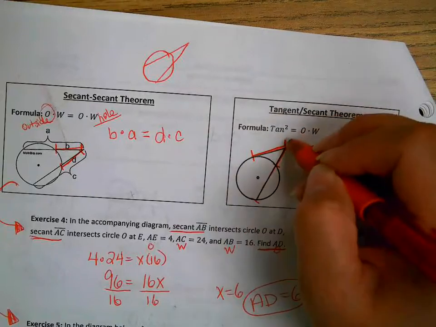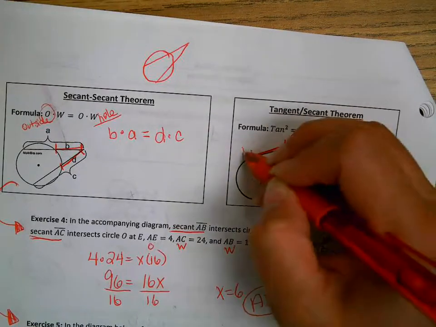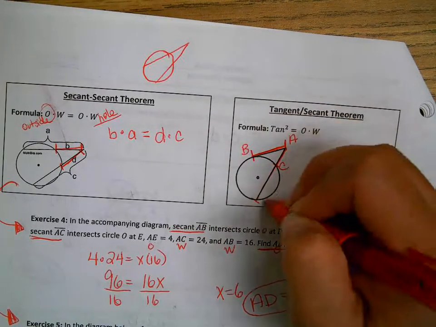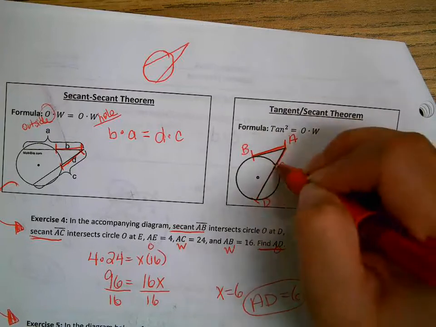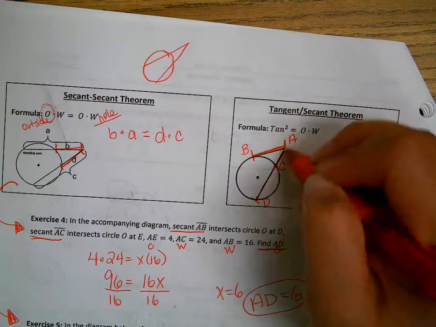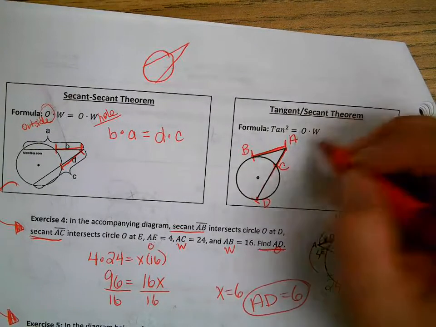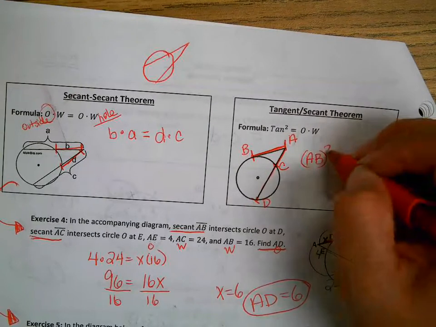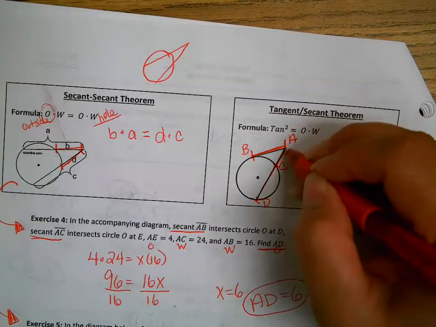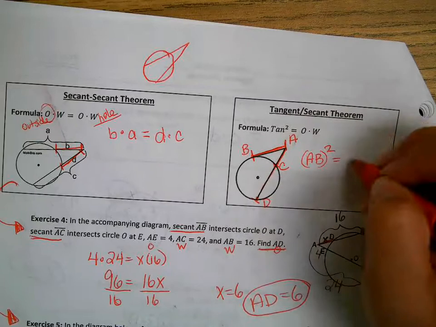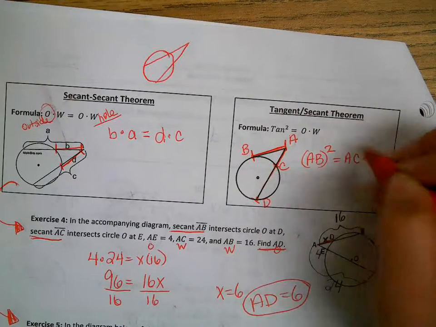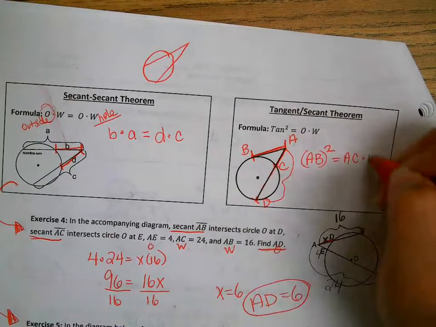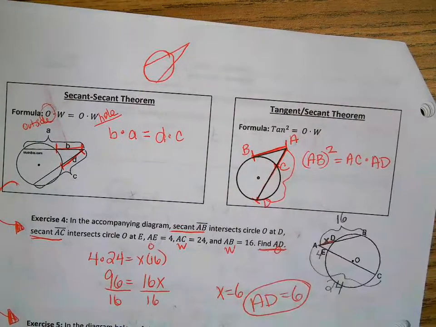So if this segment, let's call this point A, point B, point C, and D. So A, B, C, D are the 4 locations of those segments. The tangent is segment AB. You're always going to take that measure squared equals the outside part of the secant, AC, times its whole measure, AD, for that diagram.